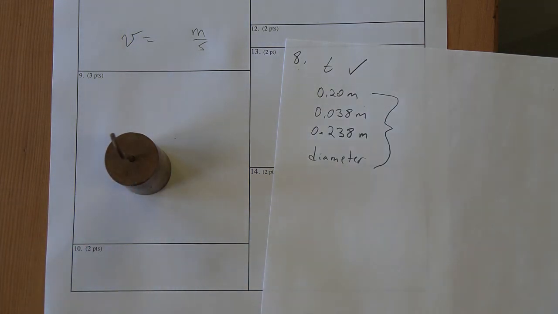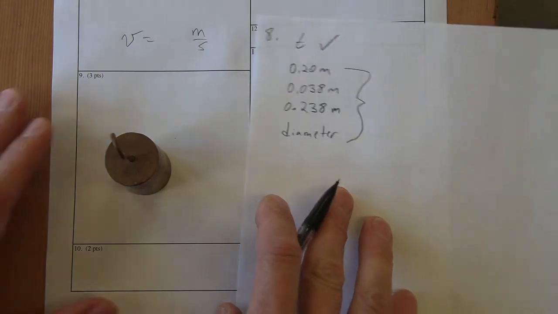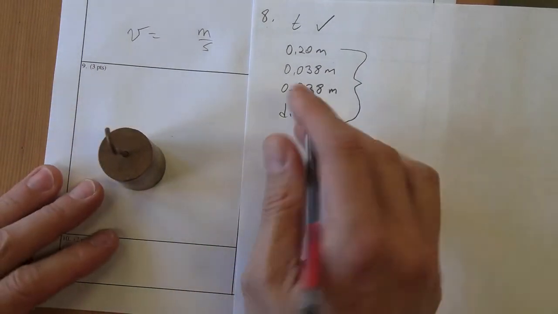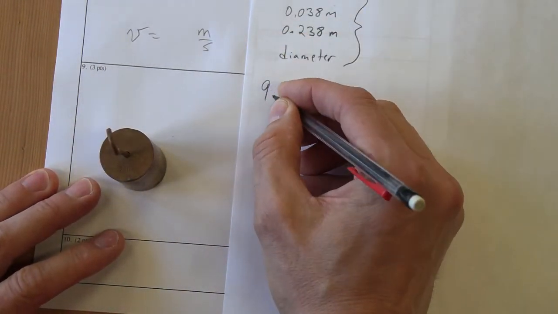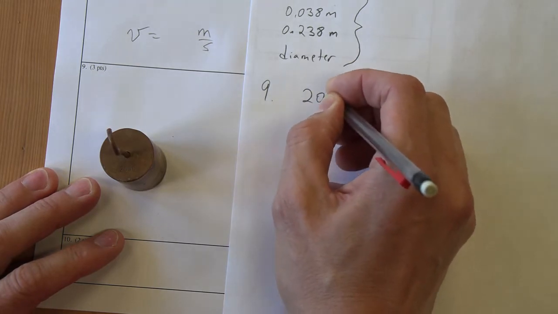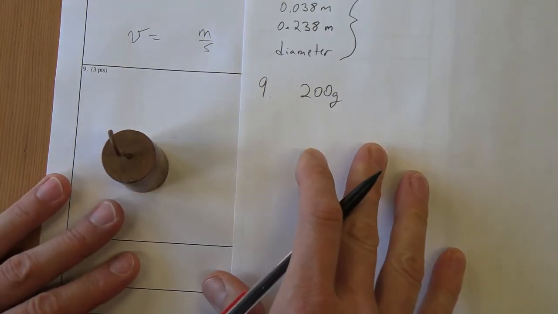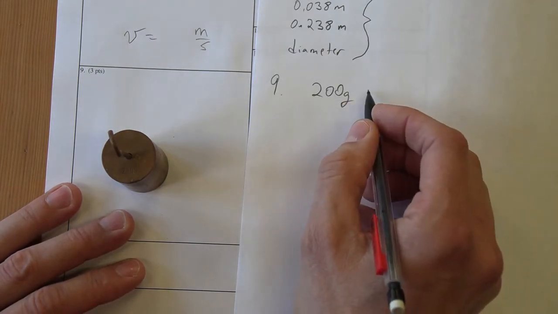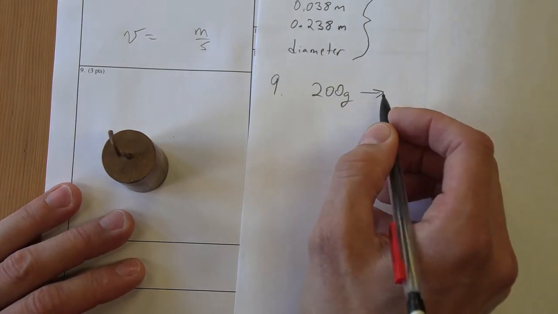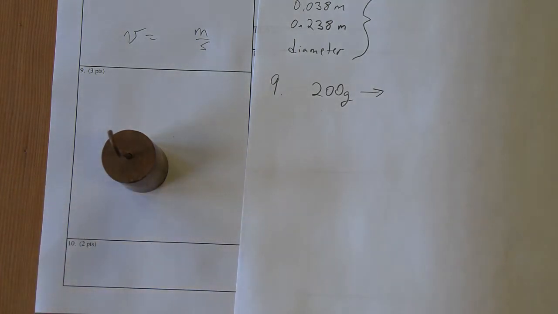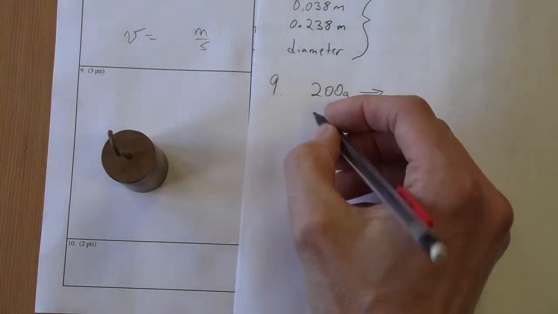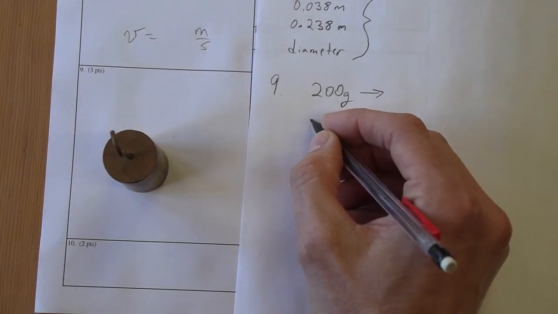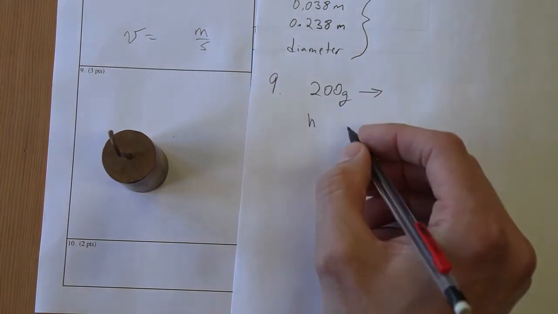That goes into the formula, but keep in mind, it's in grams. So number 9, 200 grams somehow goes into that formula, but you have to do something with this before you plug it in. And I won't tell you what, but you should know that you have to change that somehow before you plug it in. And also, there's the height that goes into the formula.